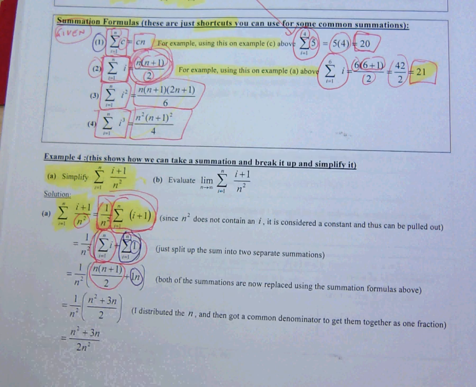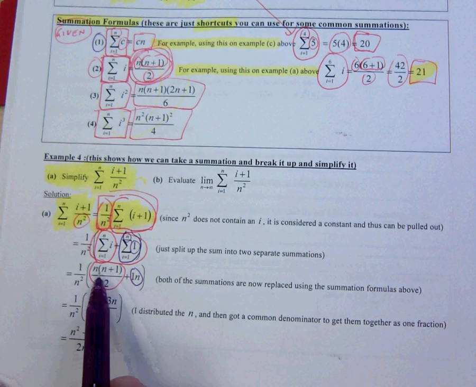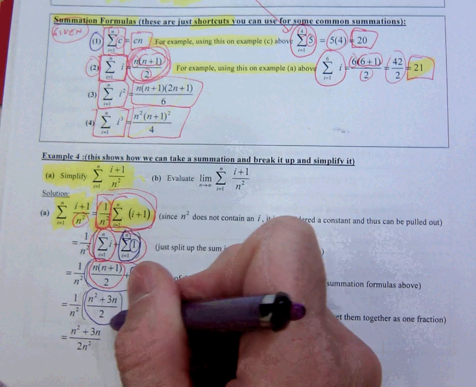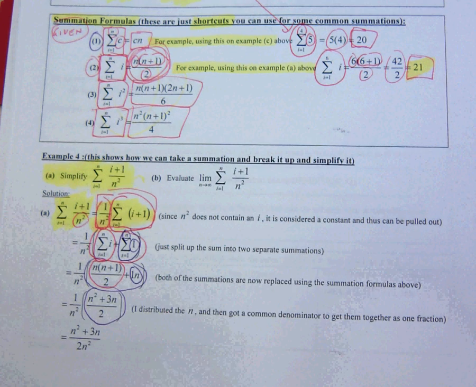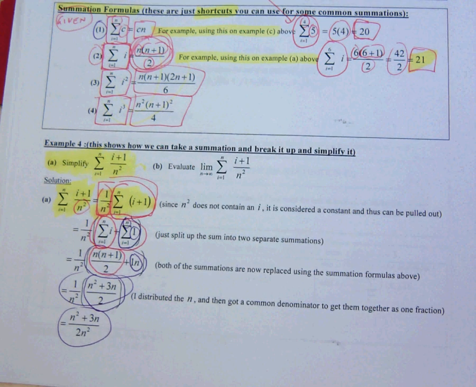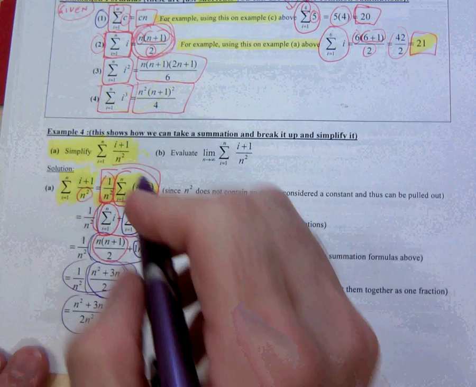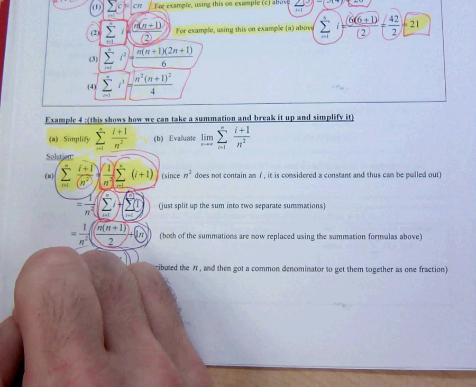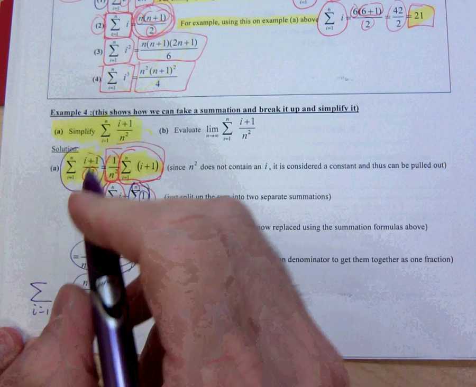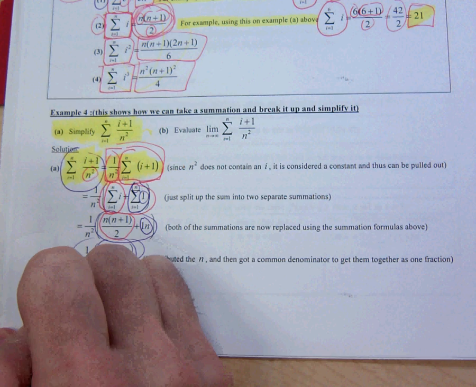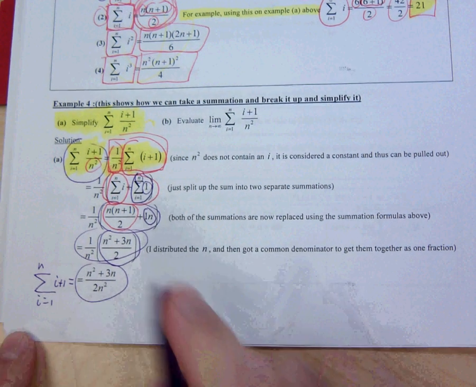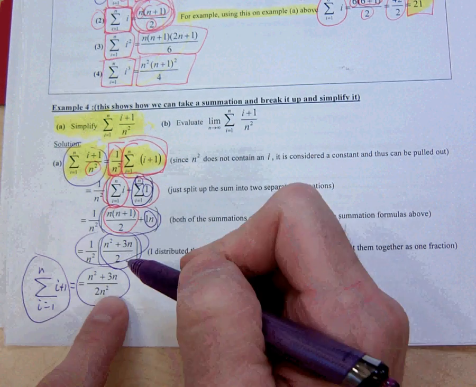And then from there, it's just some algebra 1. So what I did is I distributed the n here, and then I got a common denominator to bring these together under one fraction like that. And then I just multiplied these two fractions to give me that. Okay, so at this point, what I've done is I've turned this into this. Okay, so I can now replace that with that if I want to.